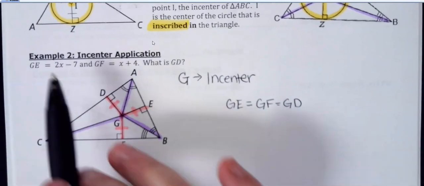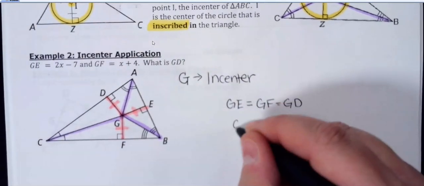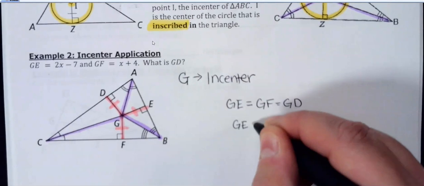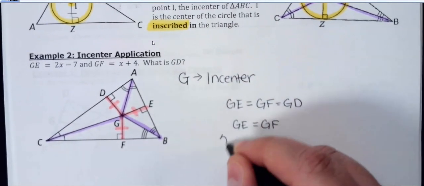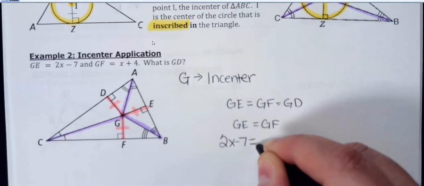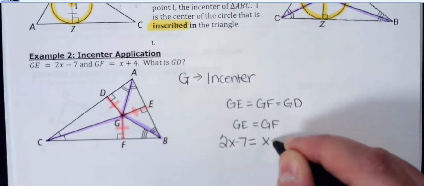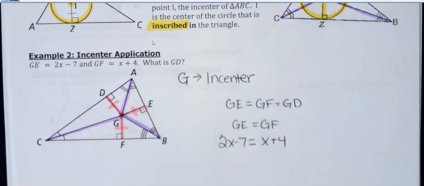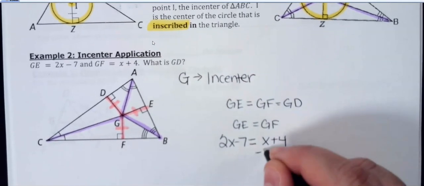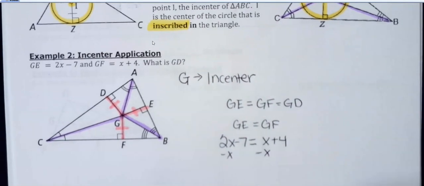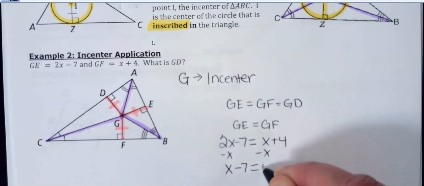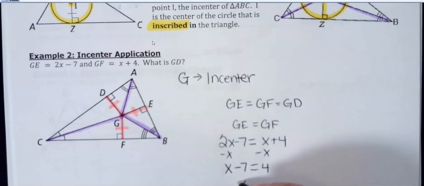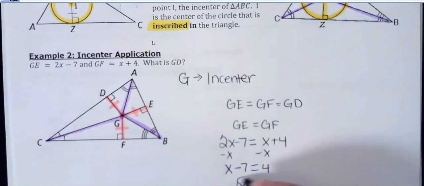In the directions, they tell you GE and GF are equal to each other. So I'm just going to set those two expressions equal: 2x minus 7 and x plus 4. Each of those represents a segment from the incenter to the side of the triangle. I'm just going to solve this real quick. I'm going to subtract x, so from 2x that gives me 1x minus 7 equals 4. I'm going to add the 7, and that'll give me x is 11.